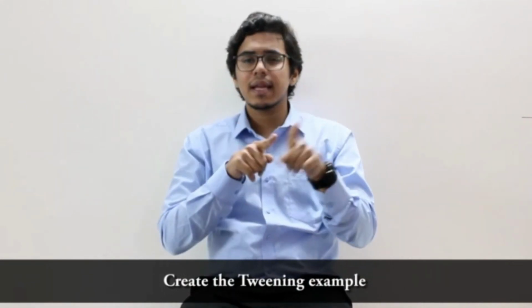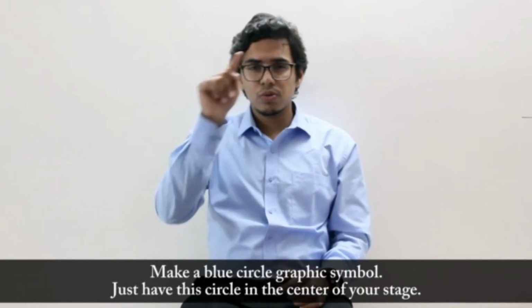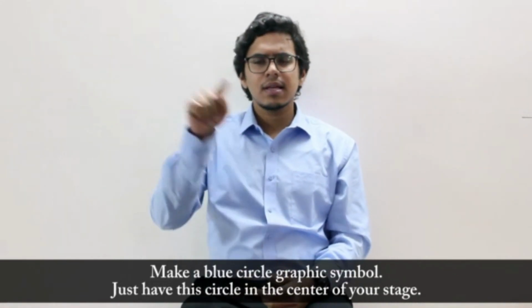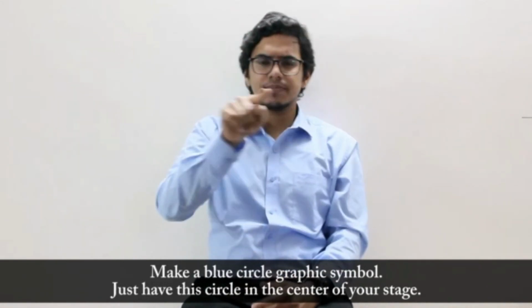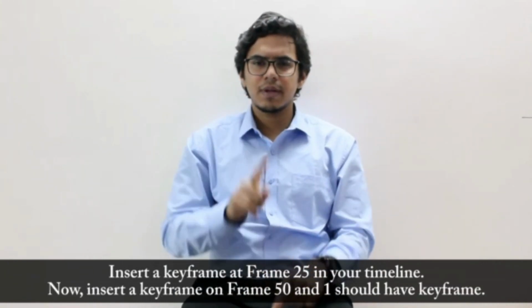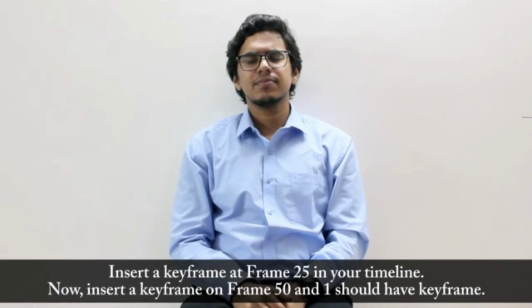Create the tweening example. Make a blue circle graphic symbol. Just have the circle in the center of your stage. Insert a keyframe at frame 25 in your timeline.